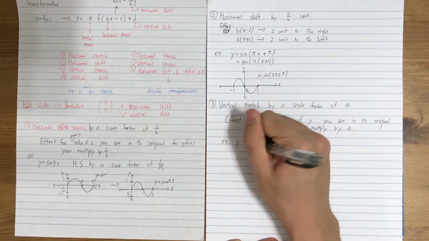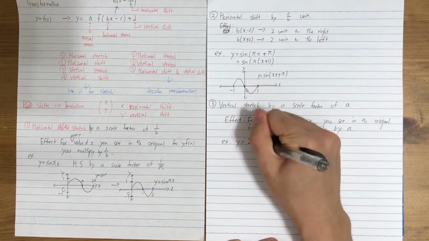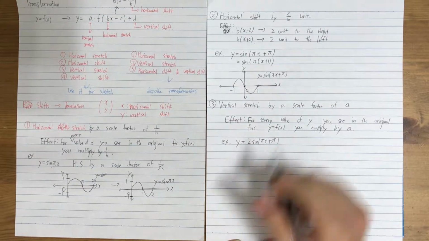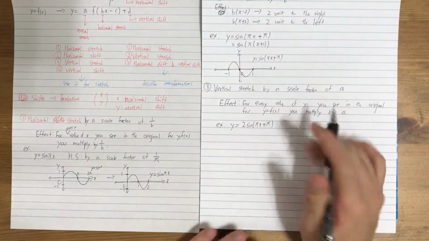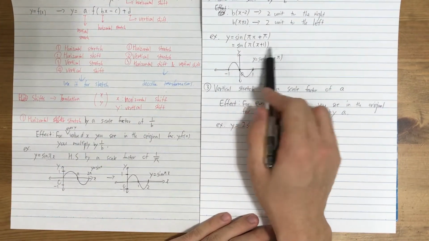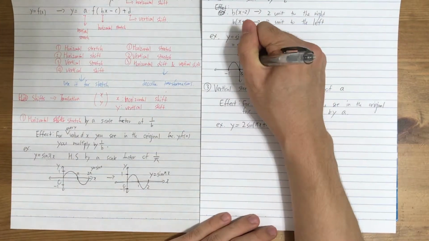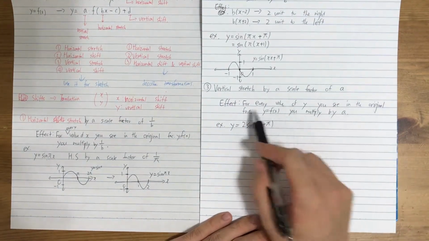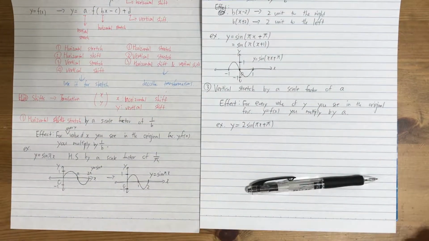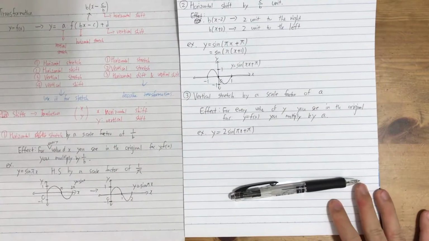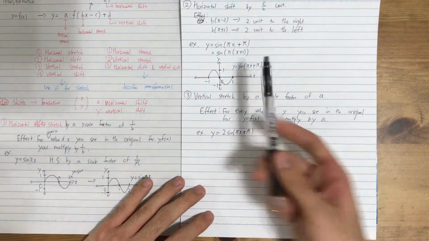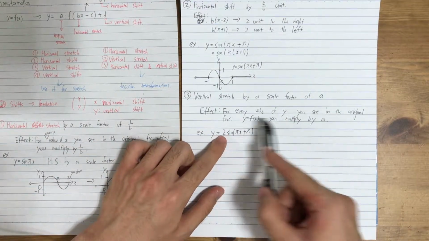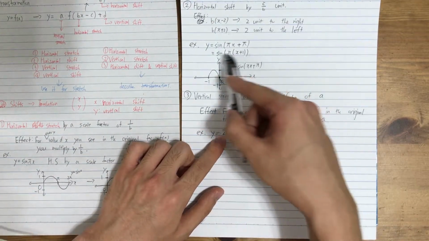Okay, so then let's see another example using this. So now let's say we want to sketch 2 sine(pi x plus pi). Okay, so we know this, right? So we can just let this be the original function. What I mean by original function depends on you. If you want to choose this as the original function and then perform this vertical stretch, then it's absolutely fine.